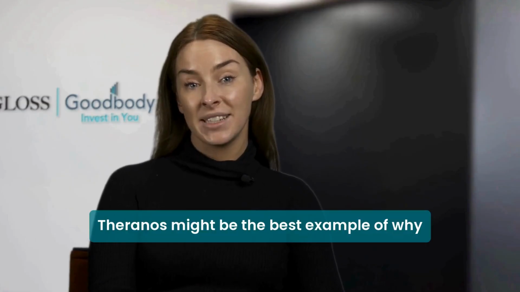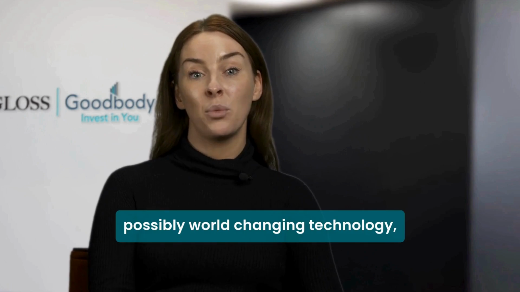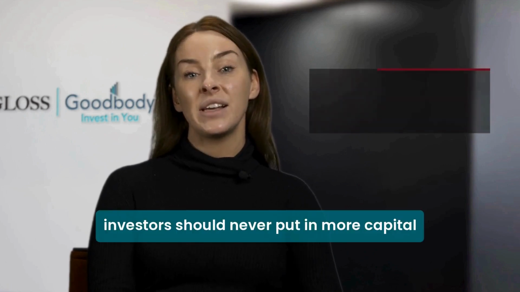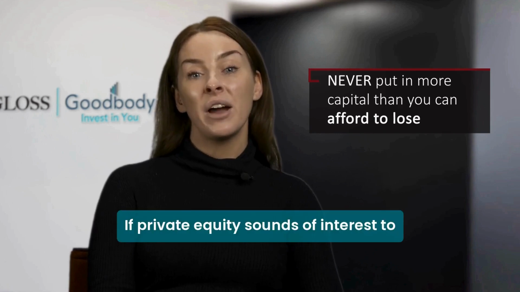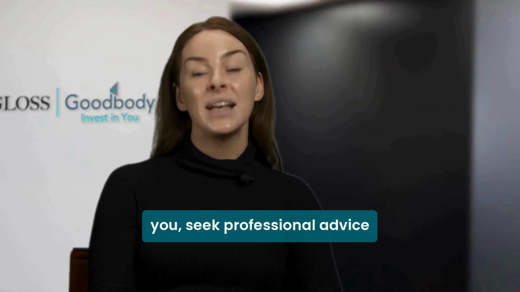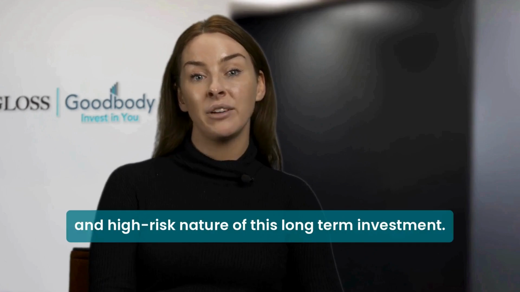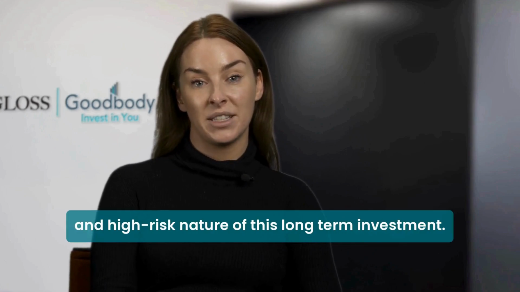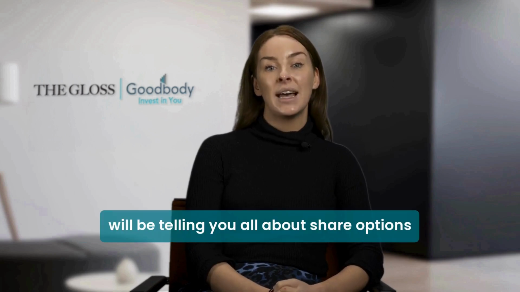Theranos might be the best example of why even when a company appears to have an exciting, possibly world-changing technology, investors should never put in more capital than they can afford to lose. If private equity sounds of interest to you, seek professional advice and keep in mind the illiquidity and high-risk nature of this long-term investment.